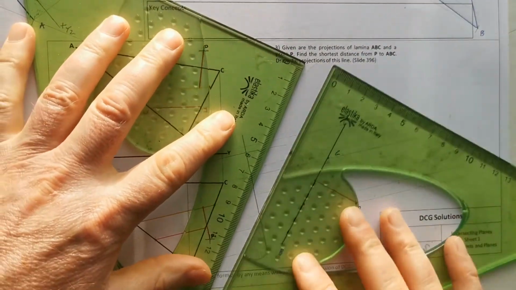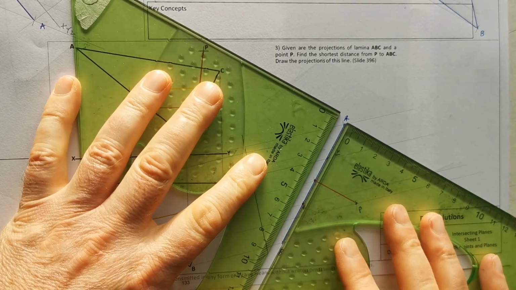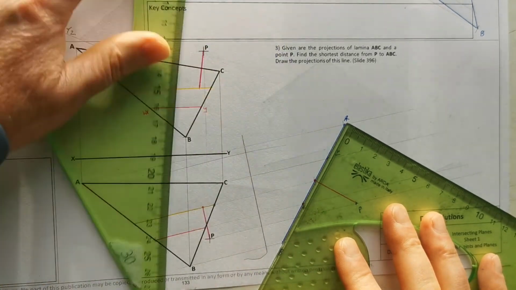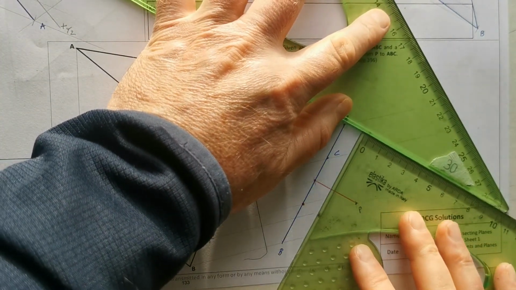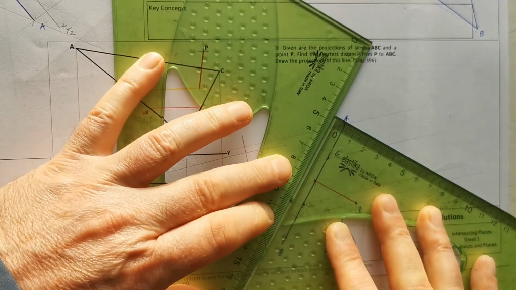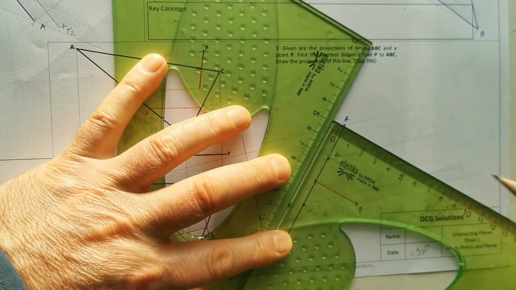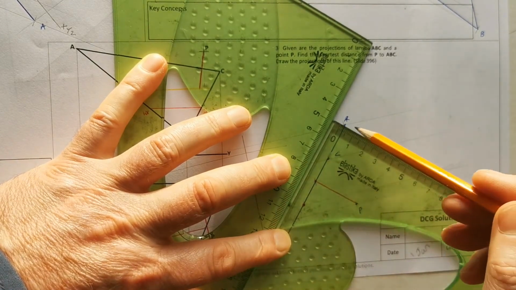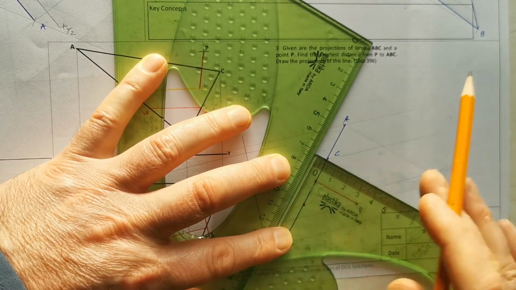So that's my angle to look at, and if I projected them out, now I'm going to actually use AB there as the XY line as well, just to try and keep this on the sheet.